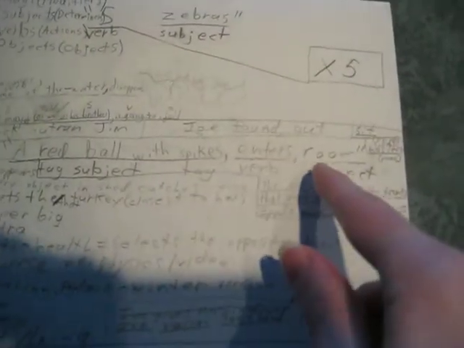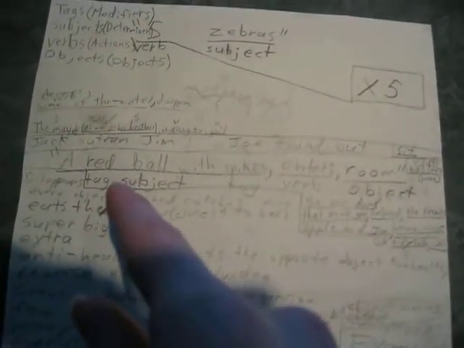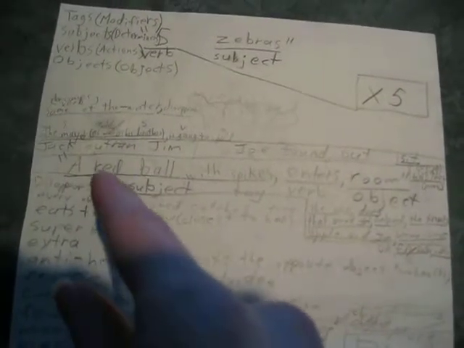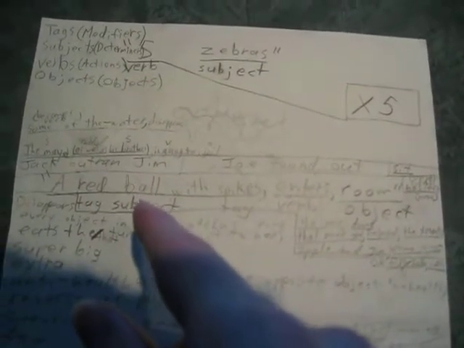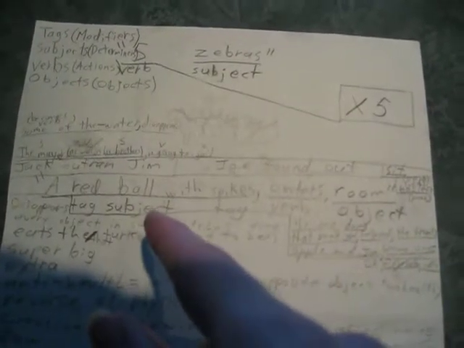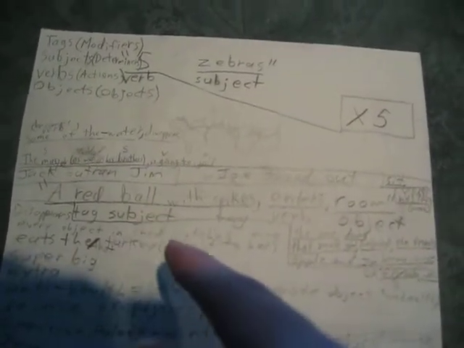So this is more notes now, and basically you have to now understand that when the user enters text, like a red ball with spikes enters room, you want to keep it as an object the user enters, like ball enters room, and then the user enters the subject. It's a subject, but it's an object.